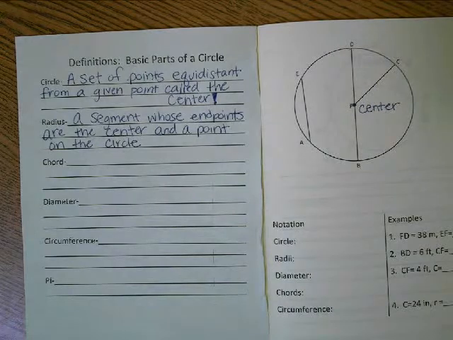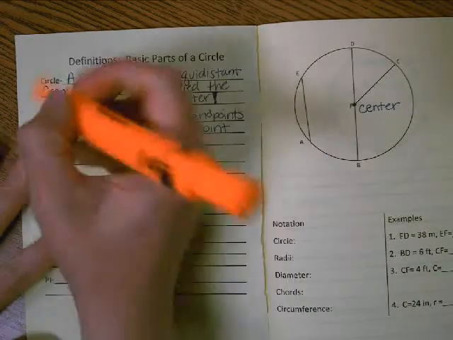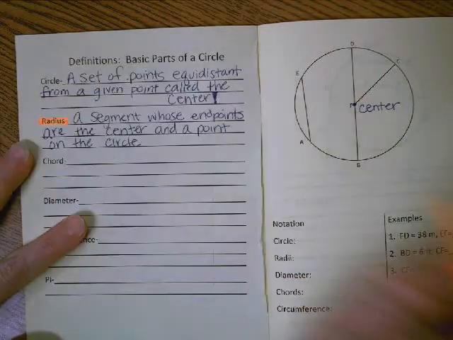Okay. So, if you look over here, we've got lots of radius. Plural for radius is radii. Okay, sounds kind of silly.